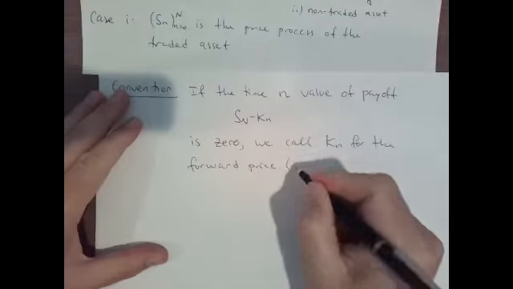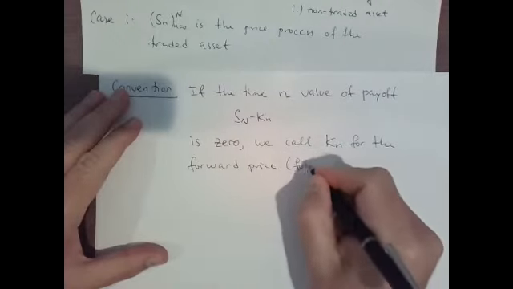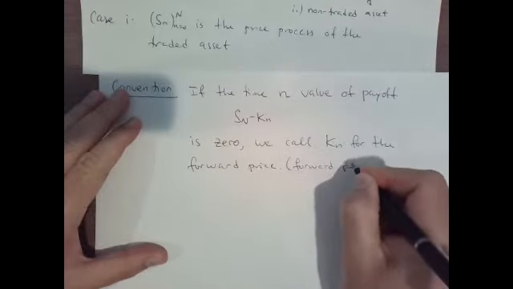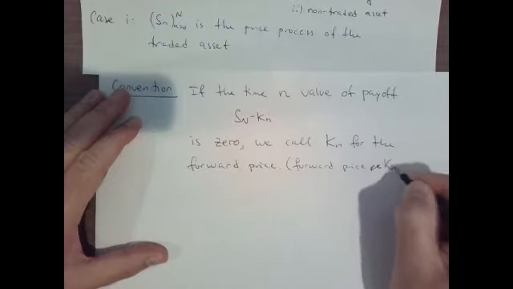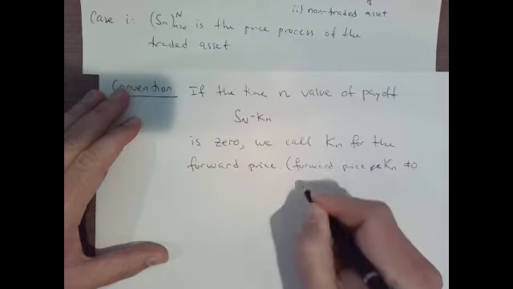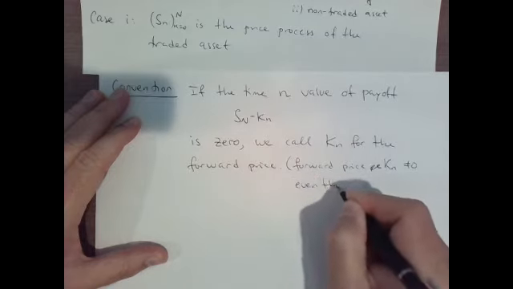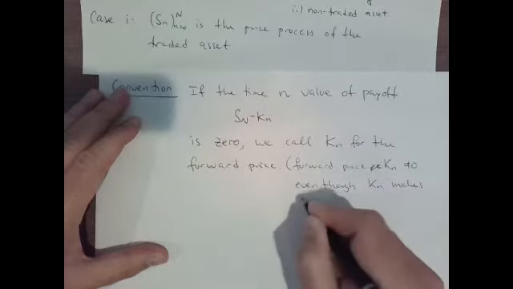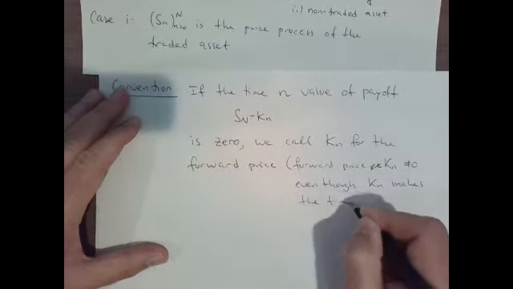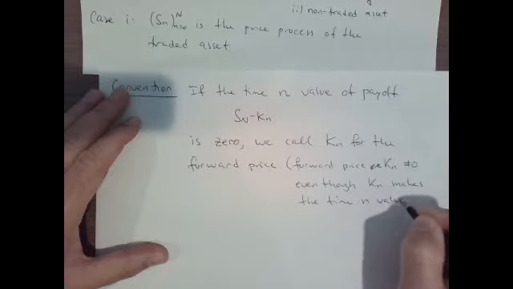So this is called the forward price. The forward price Kn is typically not 0, even though Kn makes the time n value equal to 0.